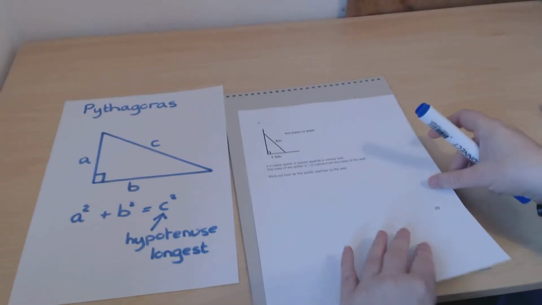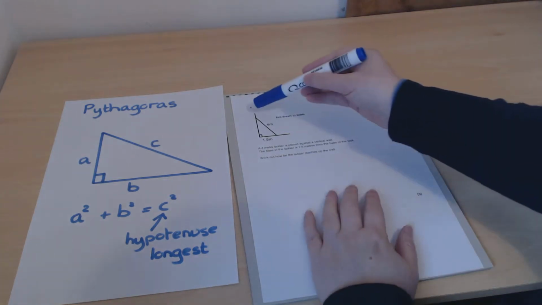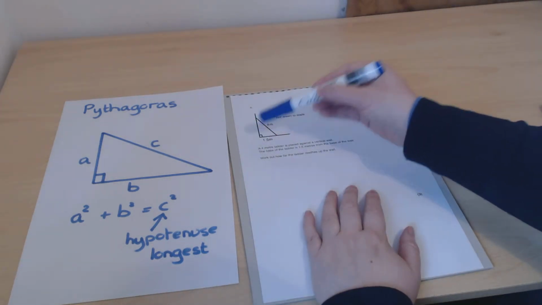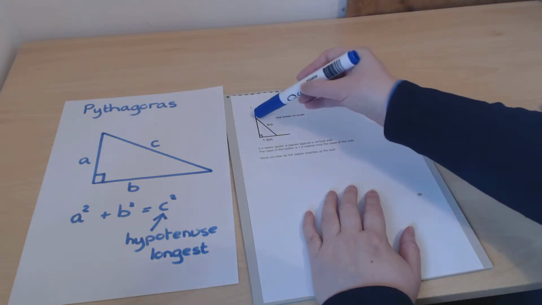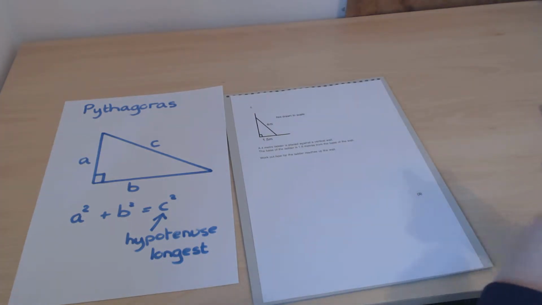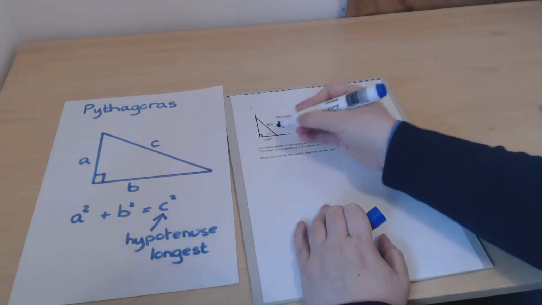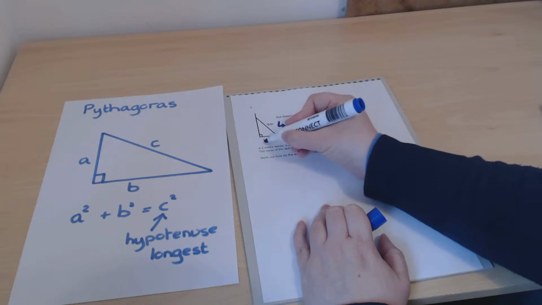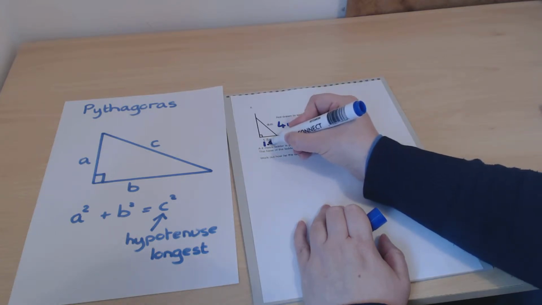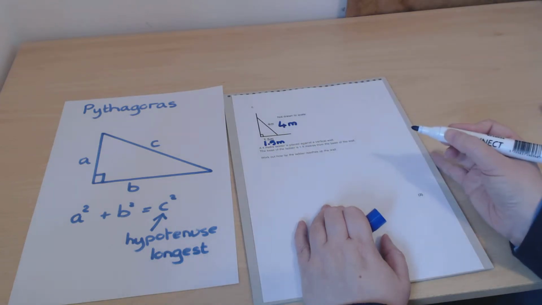So here's the first one. We've got a diagram here, and this is meant to be a wall, that's the floor, and this line here is a ladder. It tells us that the length of the ladder here is 4 meters, and it tells us here at the bottom that it's 1.5 meters away from the wall at the bottom.